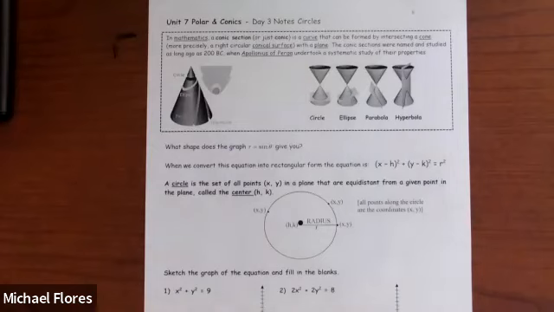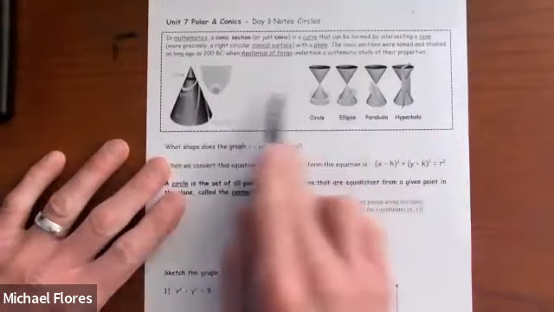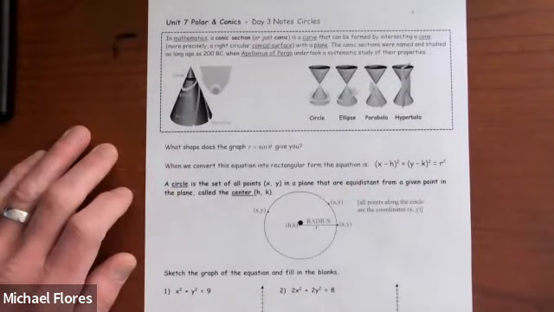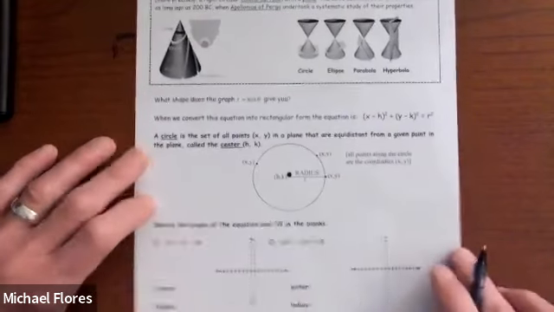Hello, pre-cal. We're going to go over Unit 7, Polar and Conics, however you want to say it, tomato. Day 3, notes, circles. If you'd like to read this, gives you a little bit more insight as to what we're about to do. Help yourself. I'm going to go ahead and skip over that and get to some math.